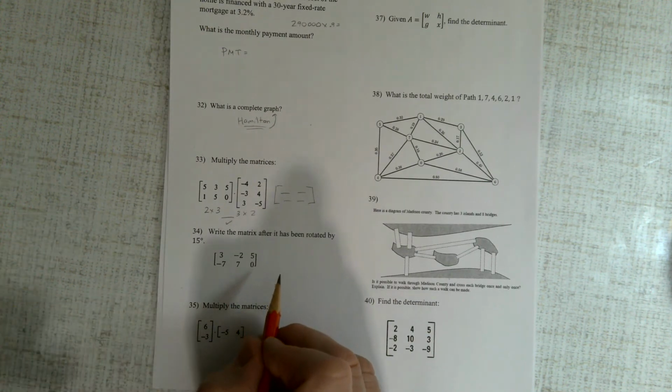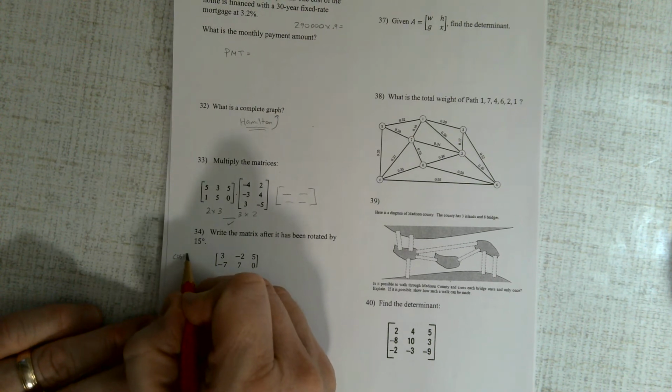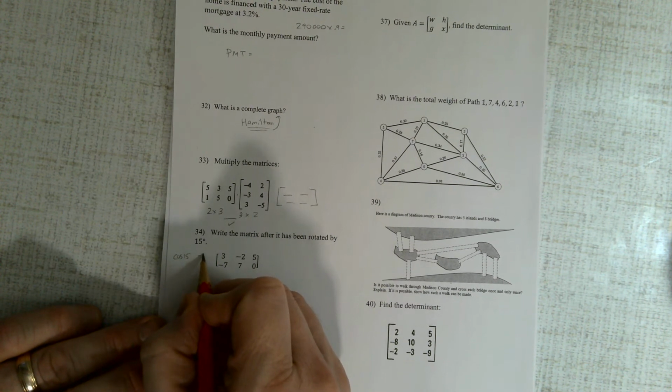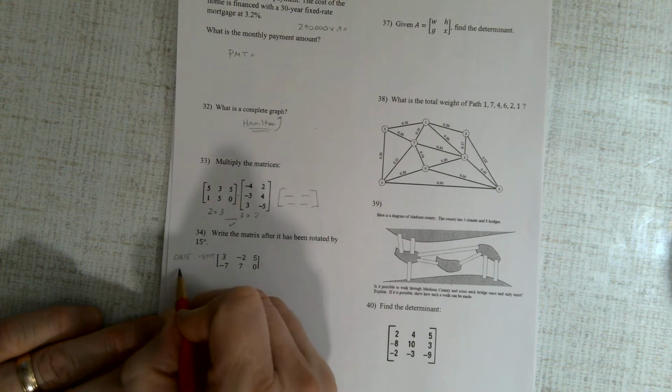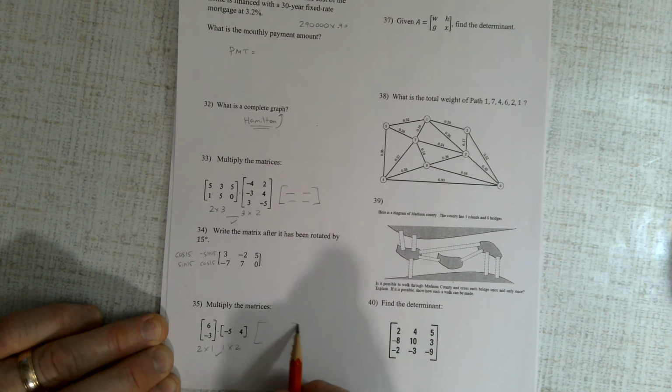Rotation matrix here, remember you have to put in front, it's cosine of 15, negative sine of 15, sine of 15, cosine of 15. Multiply that matrix through. That's on your reference sheet. What do we have here? We have a 2 by 1 and a 1 by 2, so yes, the result is a 2 by 2 matrix.